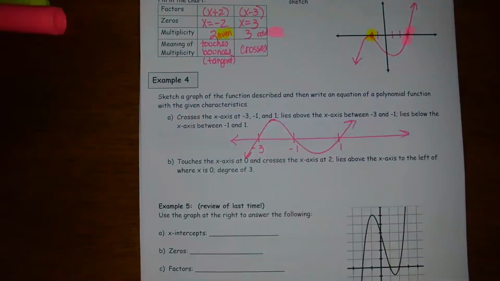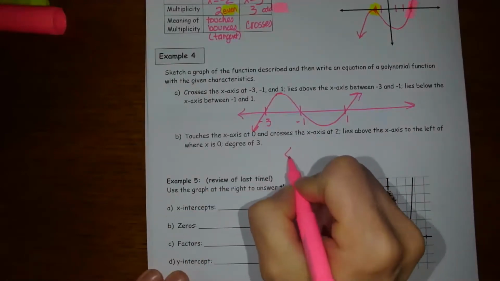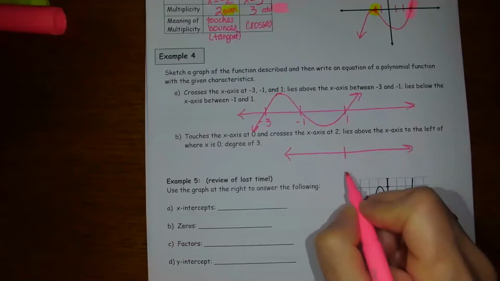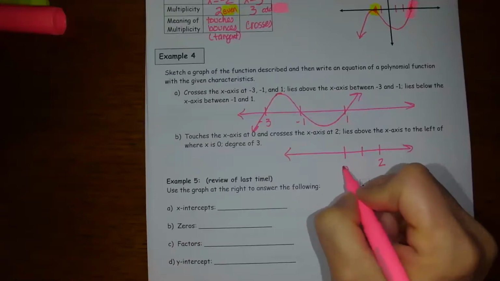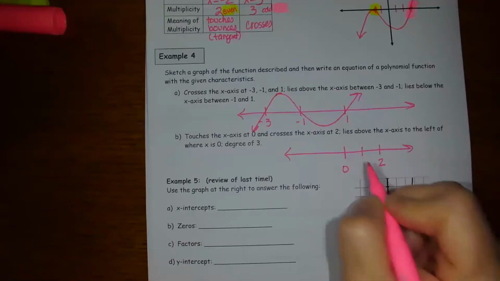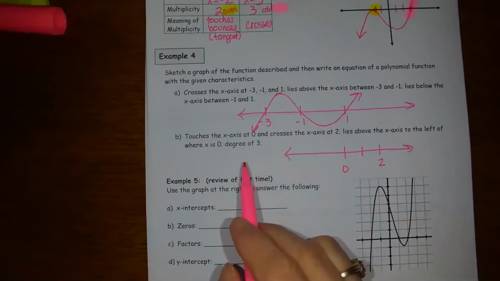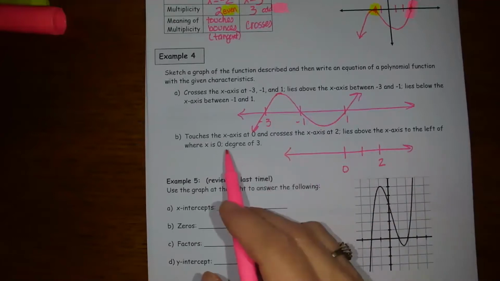So I can be pretty quick about getting a sketch. Okay, what about this one? Touches the x-axis at 0, crosses the x-axis at 2. Okay, it's a degree of 3, so it's x cubed. So lies above the x-axis to the left of where x is 0.